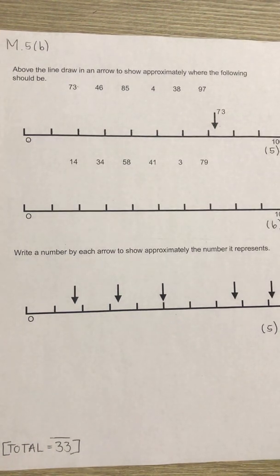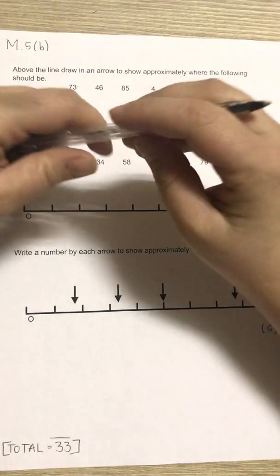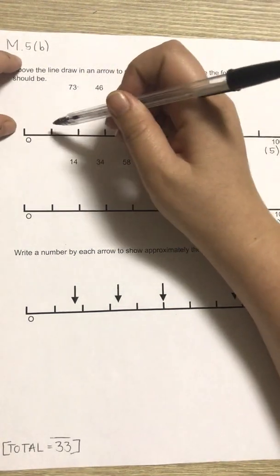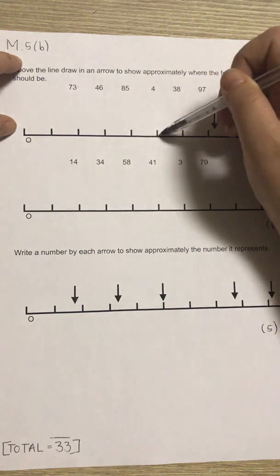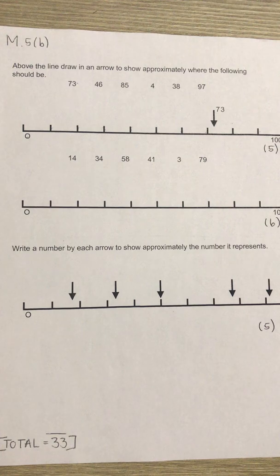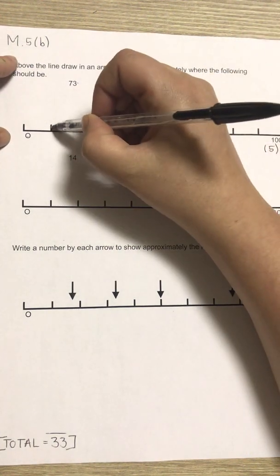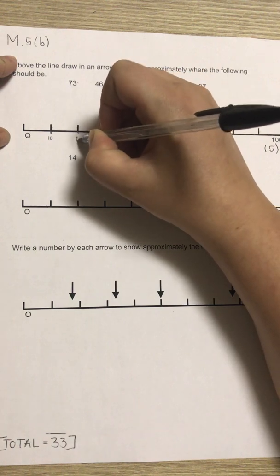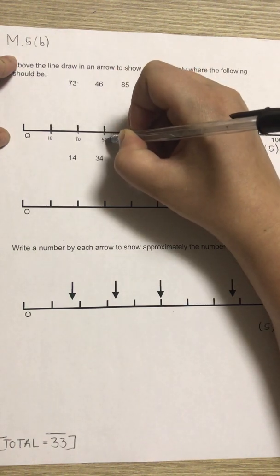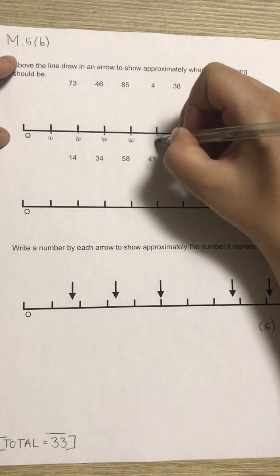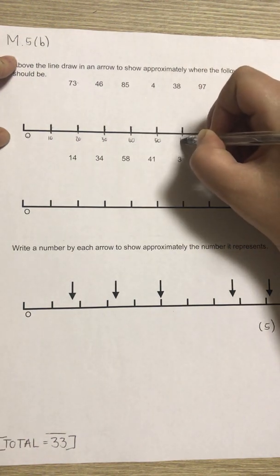Nope, still doesn't work. Try the one higher, maybe 10. 0, 10, 20, 30, 40, 50, 60, 70, 80, 90, 100. Yes, so each line is a 10. So if you want, you can do this to make it easier for yourself. This is the only one I'm going to help you with this way.